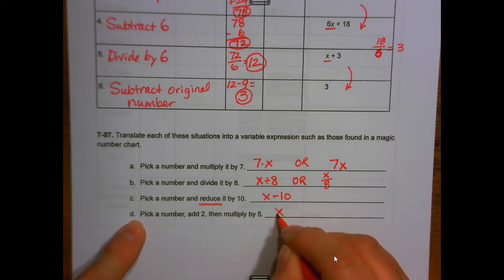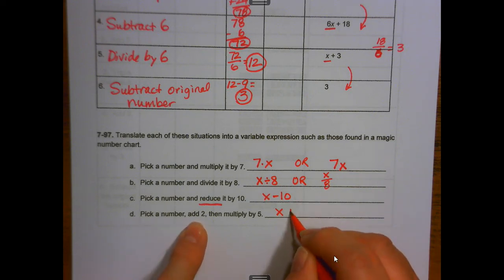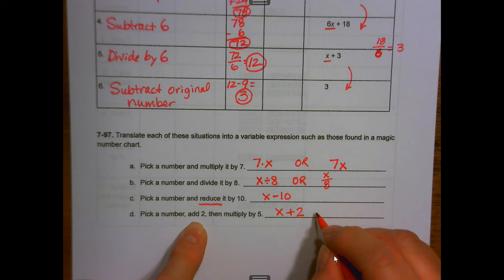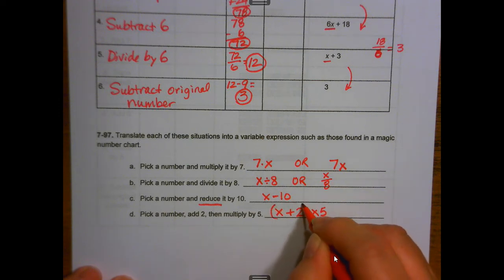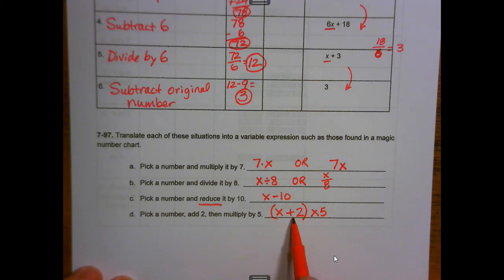And then pick a number. So we're going to go back to our variable. Our favorite variable is x today. Add 2, and then multiply by 5. Now, this is kind of tricky here. I want to make sure that I do this in the order that it's written. So I'm going to make sure that I put parentheses around the pick a number and add 2, because with order of operations, multiplication should come before addition, and we want to make sure that we are doing the problem the way that the situation or the directions tell us.